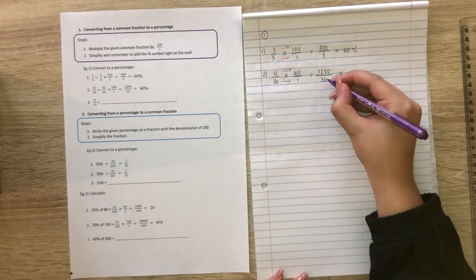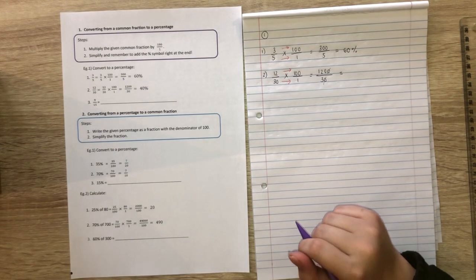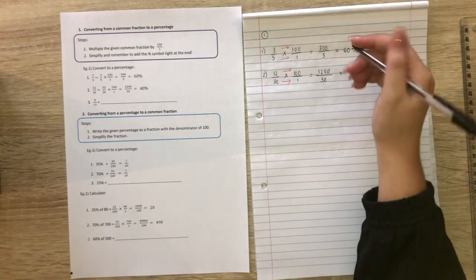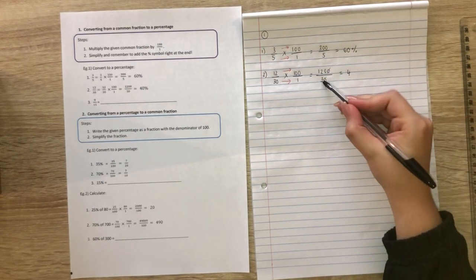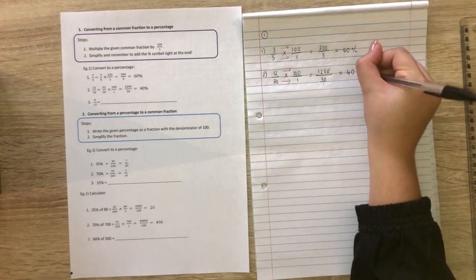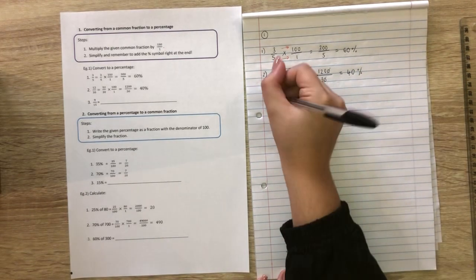The easiest thing, cancel a 0 at the bottom, cancel a 0 on top. Then you say 3 goes into 12 4 times. 3 goes into 0 0 times. And then you add your percentage. So 12 over 30 is equal to 40%.